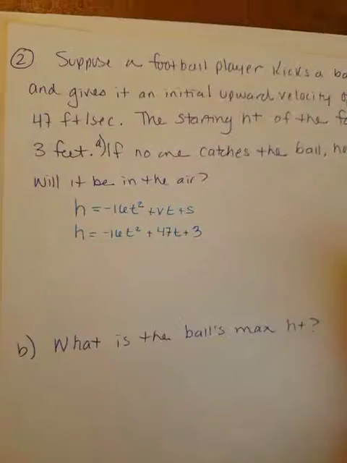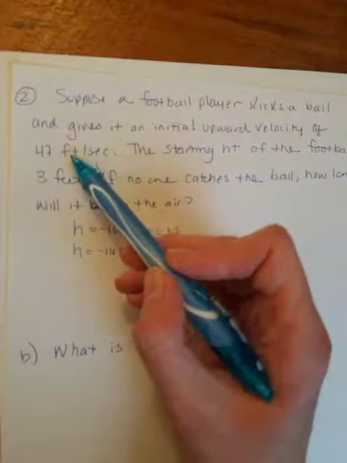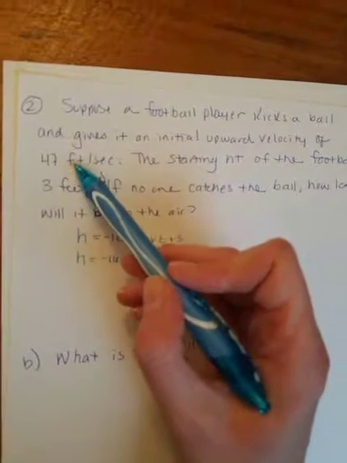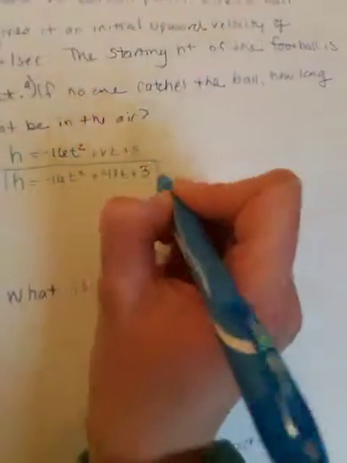I have 3 feet. I'm not going to try to catch you on things like this, but do remember that your units need to match, meaning this needs to be in feet and feet. If this was in inches and feet, you'd have to convert one of them. It's just worth mentioning. So here's our equation for this problem.